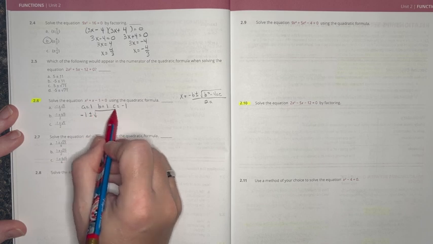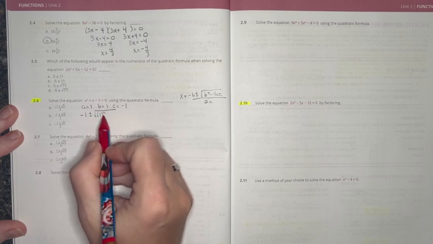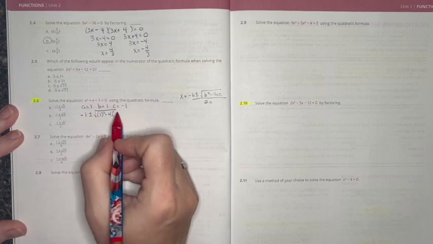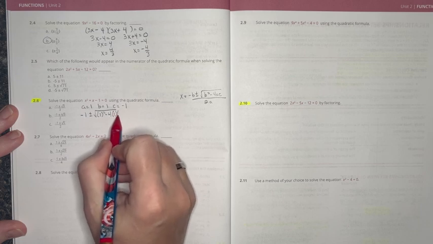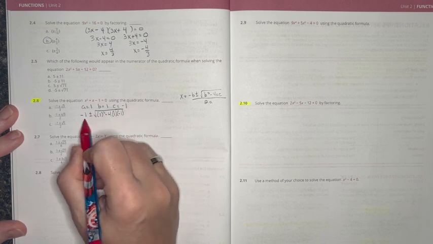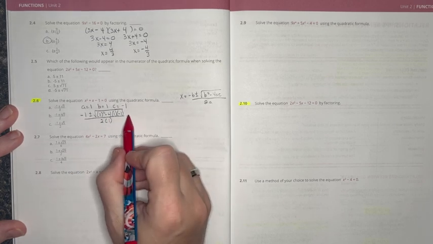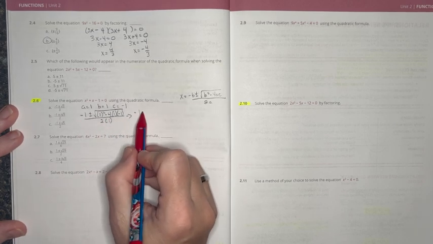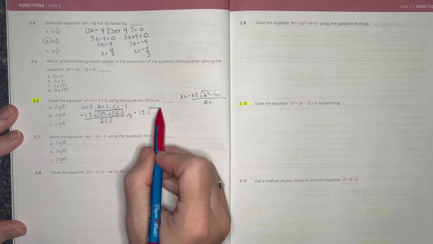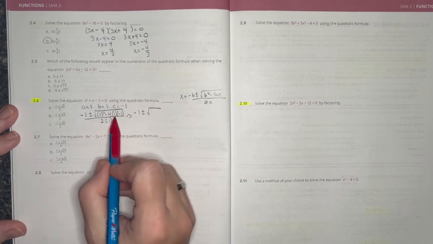I have negative 1 plus or minus the square root of 1 squared minus 4 times 1 times negative 1, all over 2 times 1. Okay, so negative 1 plus or minus the square root of 1 squared is 1.